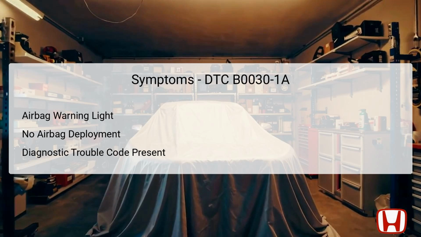The symptoms associated with DTC B0030-1A are primarily safety-related and should not be overlooked. One significant indicator is the illumination of the airbag warning light on the dashboard. This light typically signals that the airbag system has detected a fault and is disabled, which means the safety system may not work properly in a collision. Furthermore, in the event of an accident, there may be no airbag deployment from the left rear side airbag, exposing passengers to greater risk of injury.